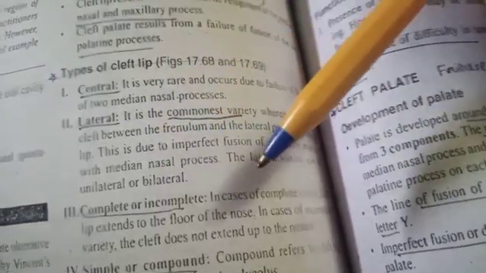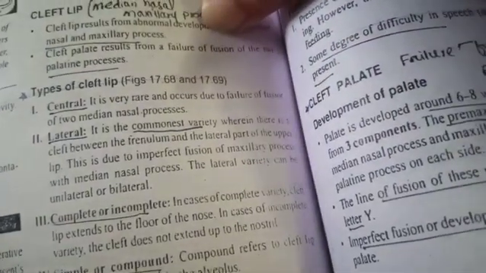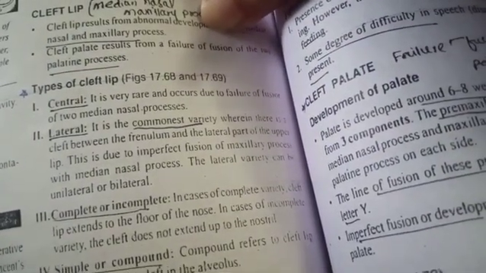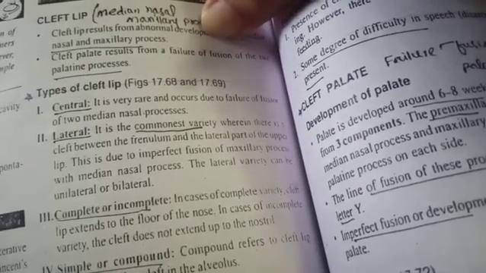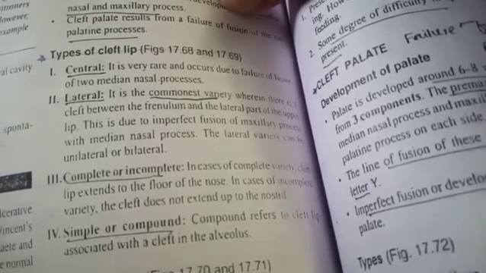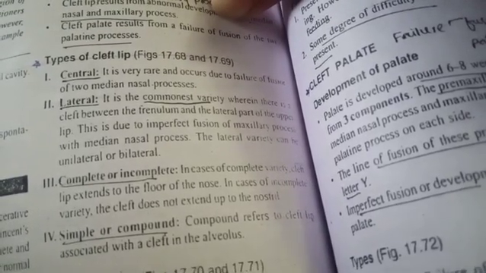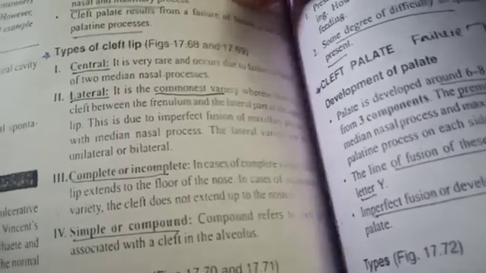Complete and incomplete. In case of the complete variety, the cleft lip extends to the floor of the nose. In case of the incomplete variety, the cleft does not extend up to the nostrils. Then you have simple and compound. The compound refers to the cleft lip that is associated with a cleft in the alveolus.